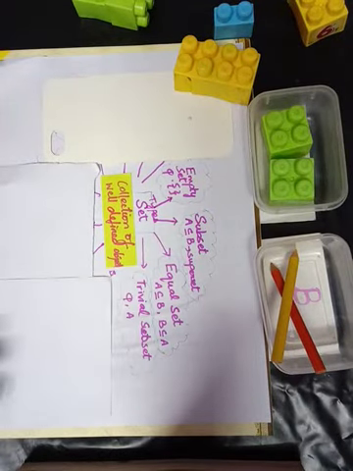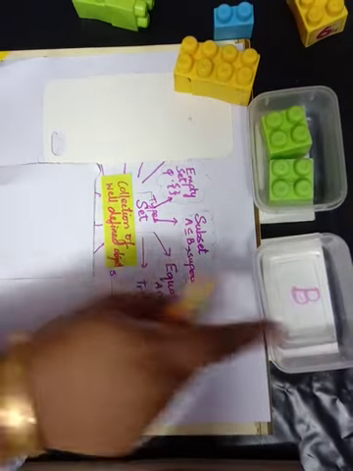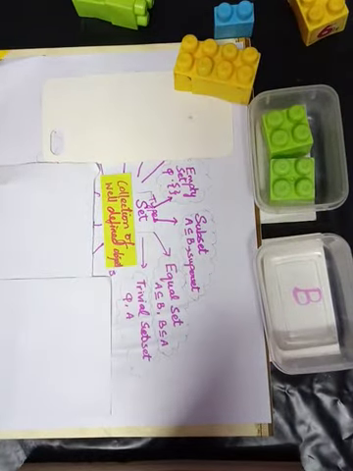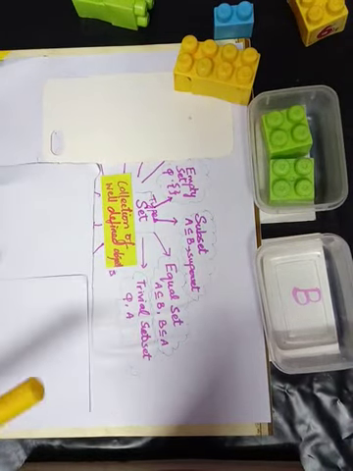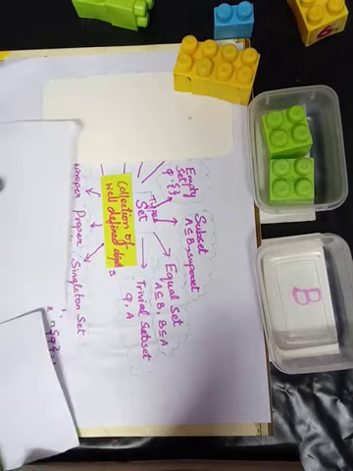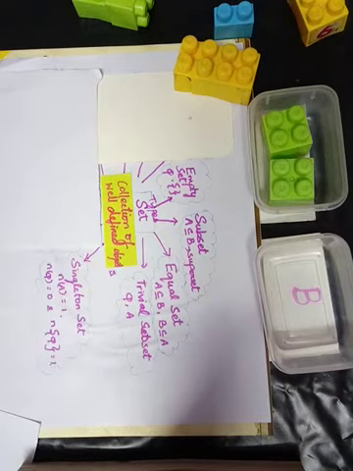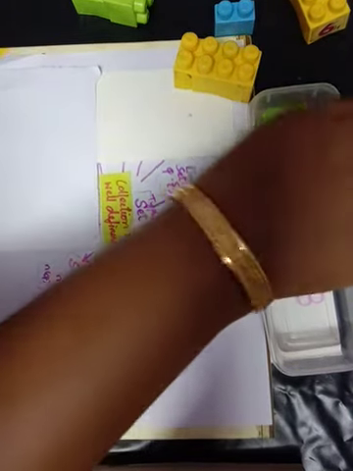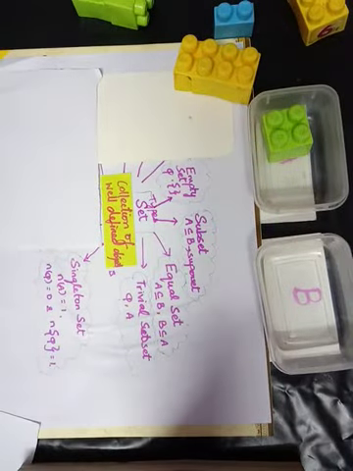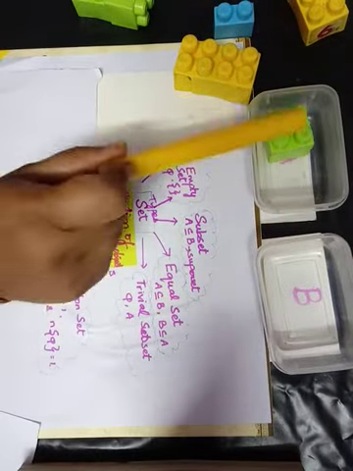Now comes the trivial set. A trivial subset is nothing but the empty set, and the subset A is said to be a trivial set. Next is the singleton set. A singleton set is nothing but a set containing only one element. So n of A, the number of elements in A, is equal to 1.